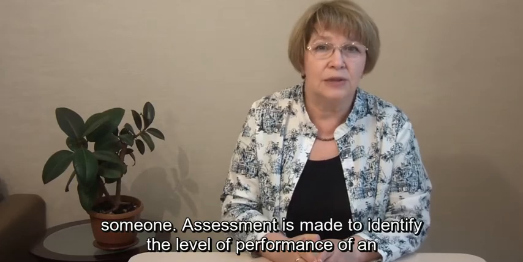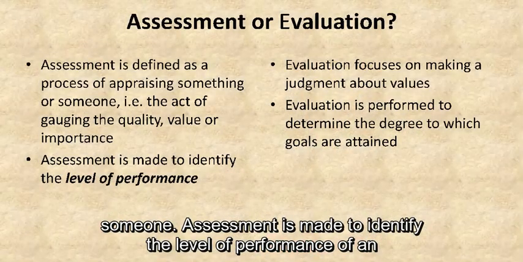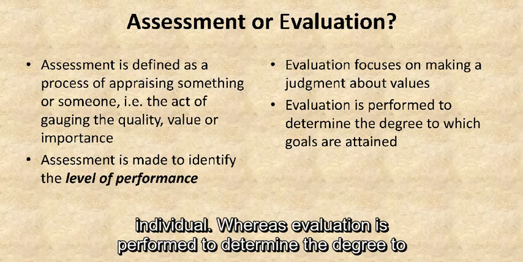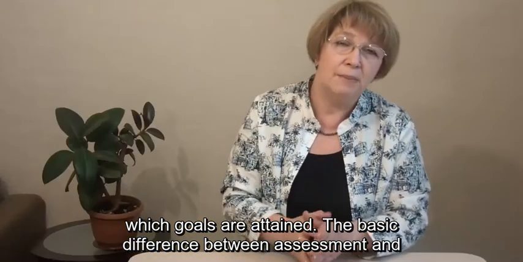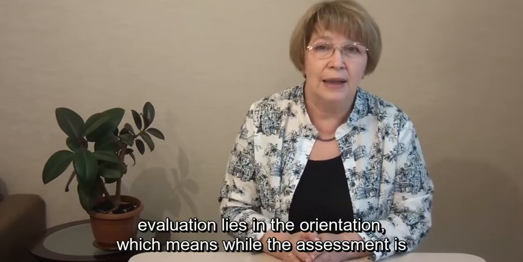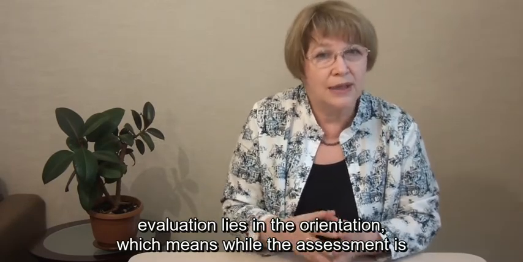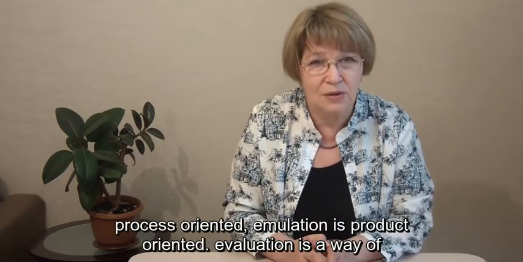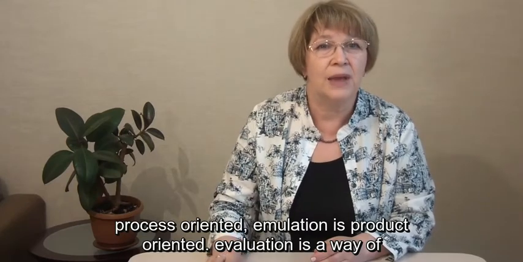Assessment is made to identify the level of performance of an individual, whereas evaluation is performed to determine the degree to which goals are attained. The basic difference between assessment and evaluation lies in the orientation, which means while assessment is process-oriented, evaluation is product-oriented.